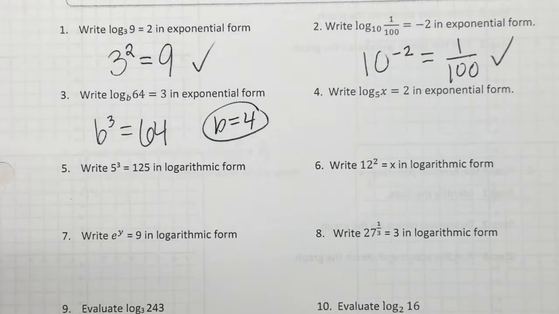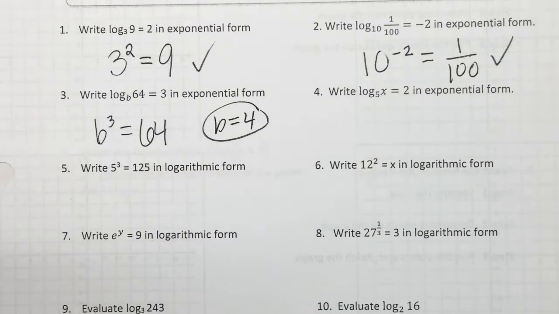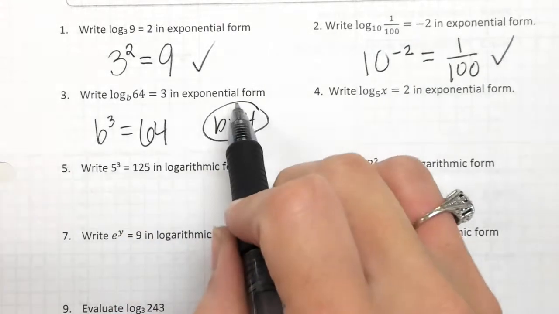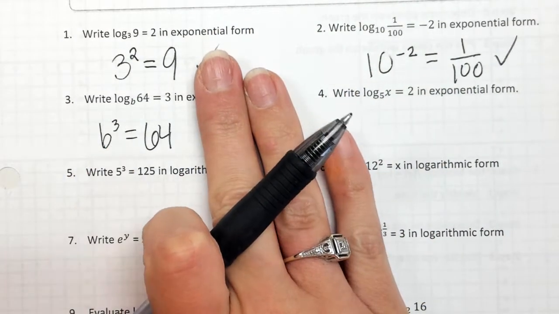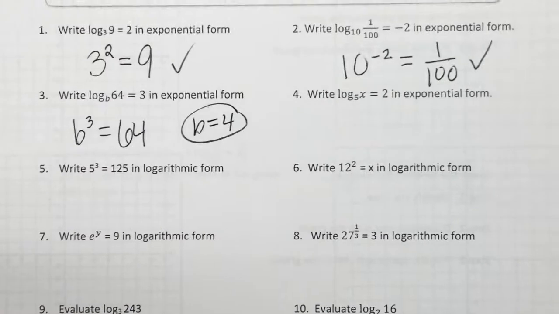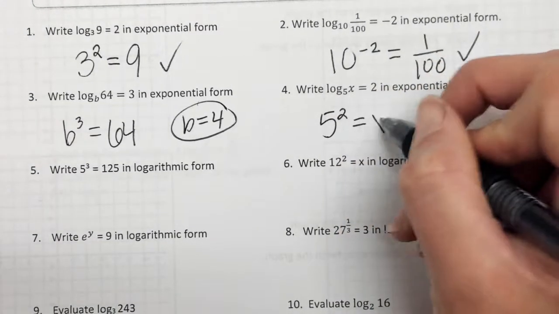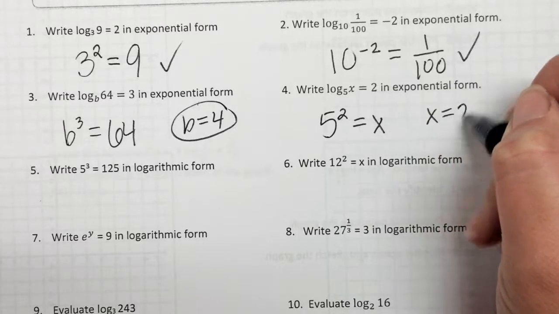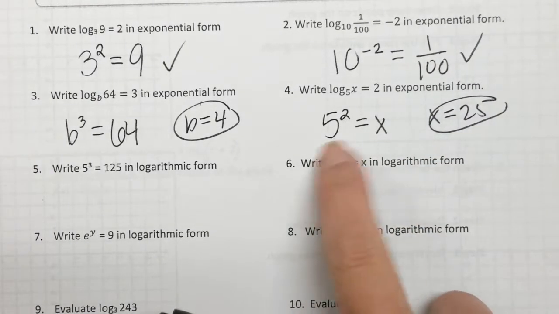What you just did was evaluate a logarithm, which is what we're going to do down here, but we're just practicing up here. So do we have to write the B for this problem? Not if it just says write it in exponential form. This was just practice for down here. This is the right answer. Okay. Darian, tell me the next one. 5 squared equals X. So what is X? 25. Very good. Again, this is just practice for down here. This is the correct answer.